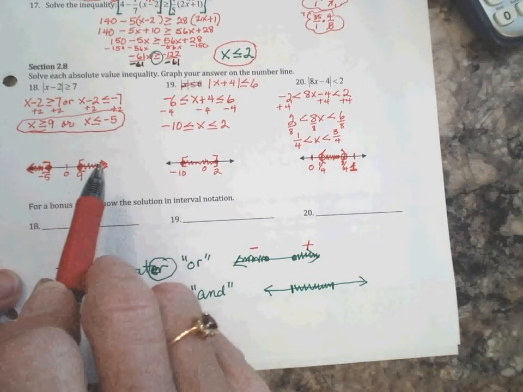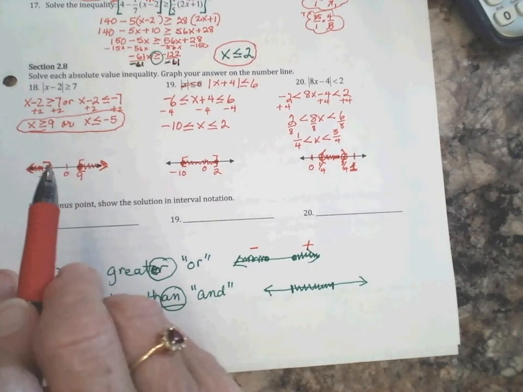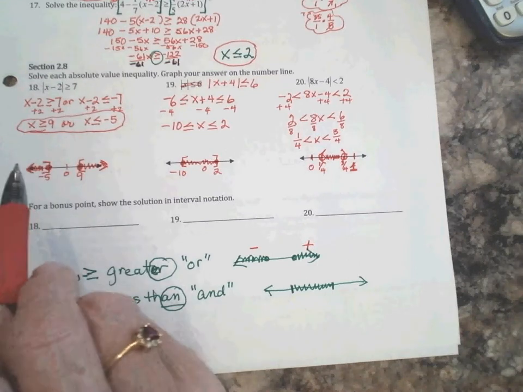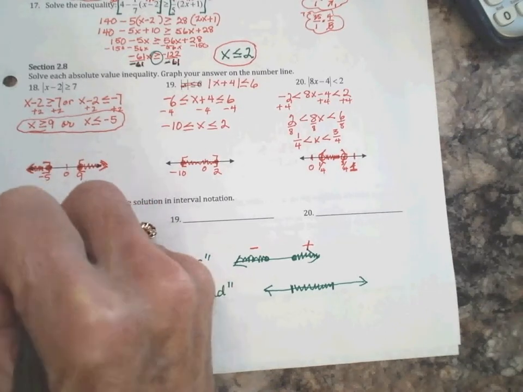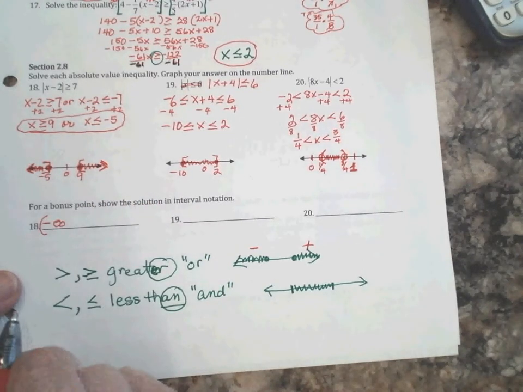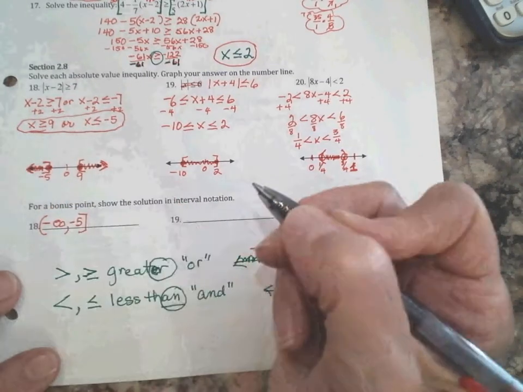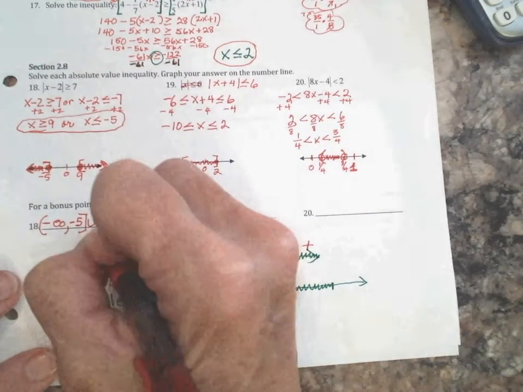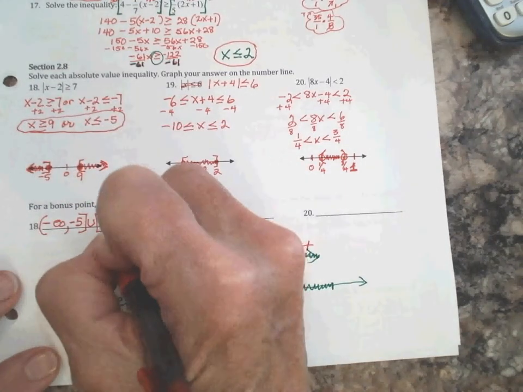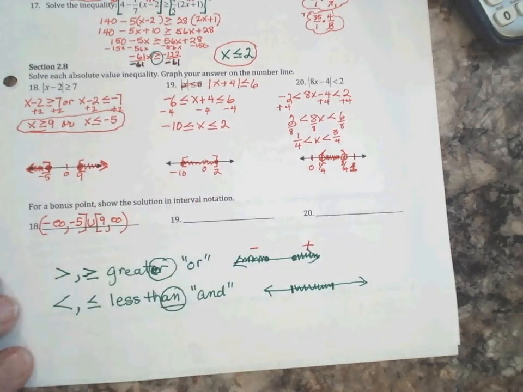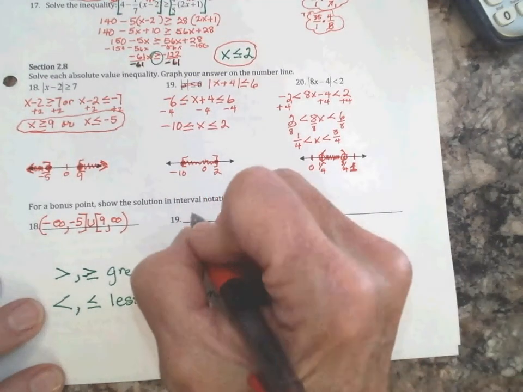Now, on the bottom down here, there's like a little bonus. You can get a bonus point if you remember what we did about writing interval notation. If you don't remember that, fine, you don't get a bonus. But if you remember, we start from left to right, and so this number is pointing towards negative infinity. So on this one, I'd have negative infinity, and it always has to have a parentheses because we don't know where that stops. And I'm going to stop at -5, and -5 is included, and then I'm going to join that to the other end of the graph. I'm going to bracket and have 9, and that's going to keep going to positive infinity, and it's a parentheses on there.